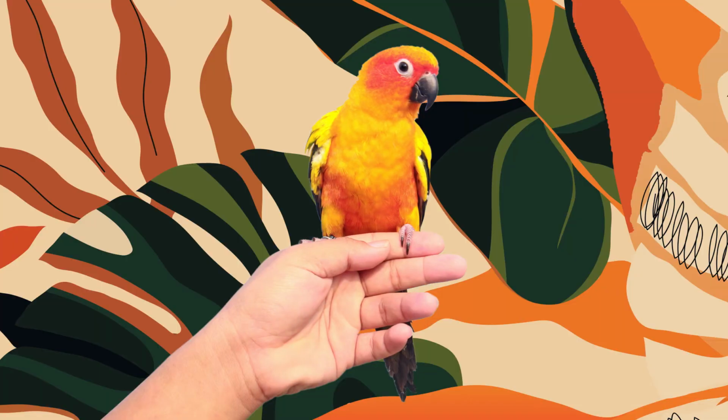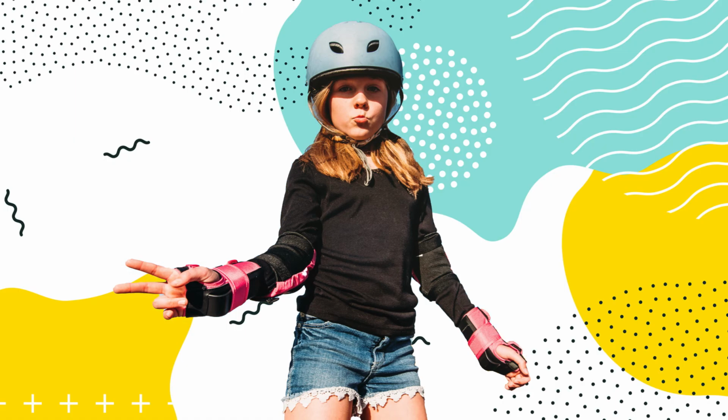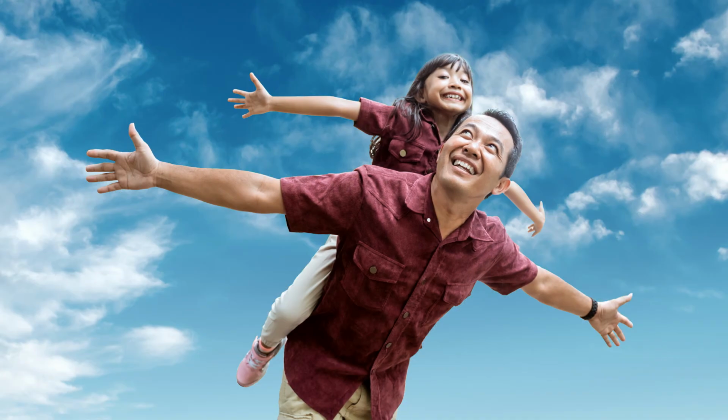So let your creativity run wild and swap scenes with ease. Have fun taking your photos to new places.